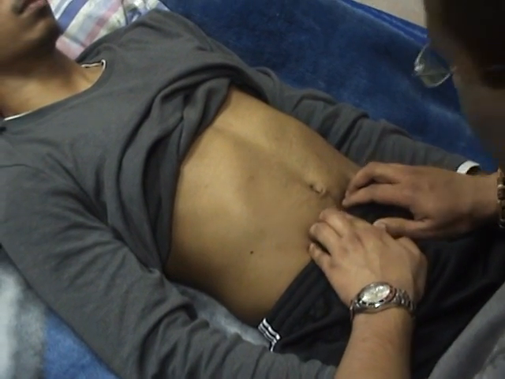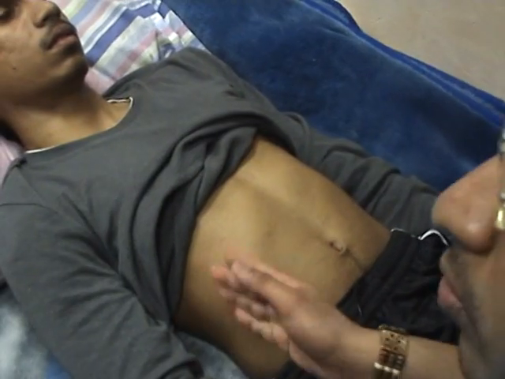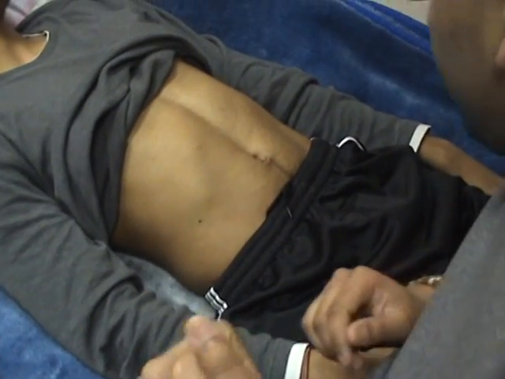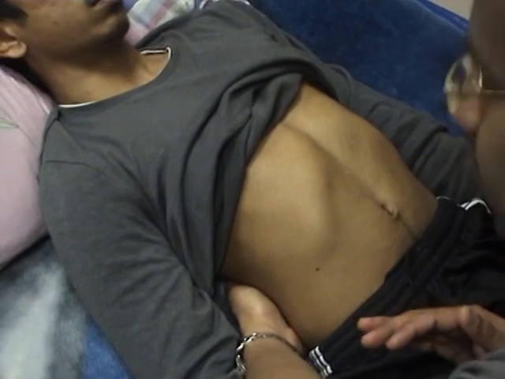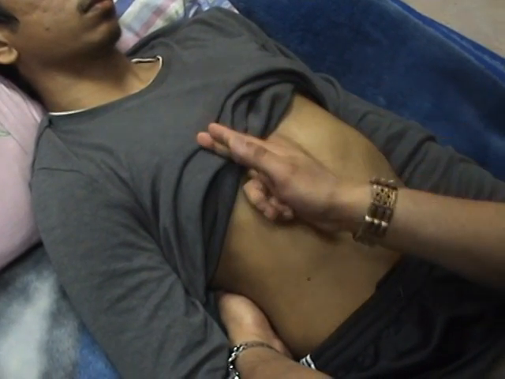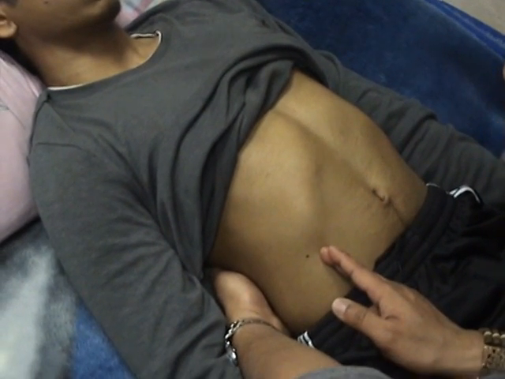Next, descending column. Okay, ascending. She told ascending first. Yeah, ascending first. So ascending. Hand under the lumbar region. Okay. Mid clavicular line, umbilical line. Where it meets.